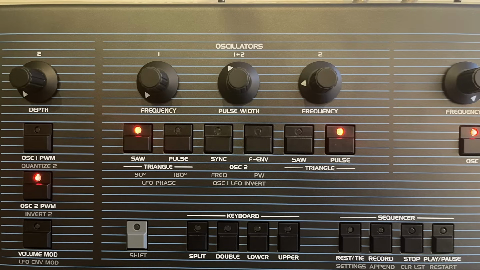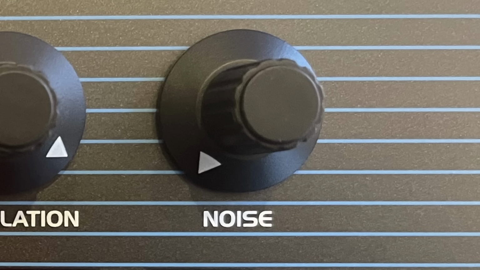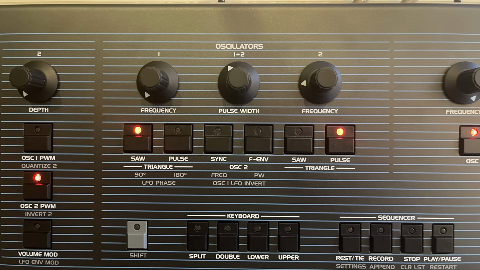Okay, now let's have a look at the structure. The UB-Xa has 2 voltage-controlled oscillators per voice and 1 noise generator. The VCOs can produce saw, triangle or pulse waves with selectable pulse width and PWM. Oscillator 2 can be synced to oscillator 1 and it can be modulated by the filter envelope.